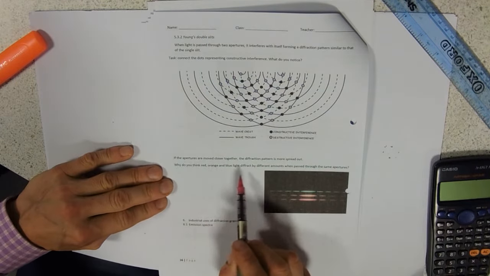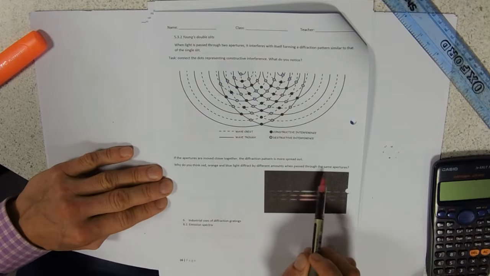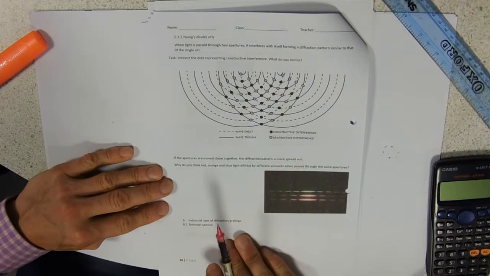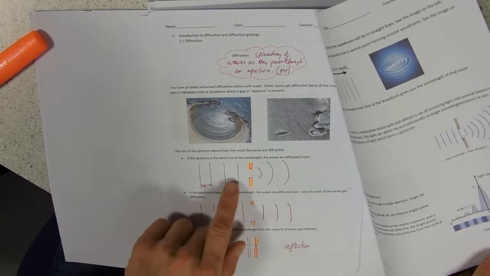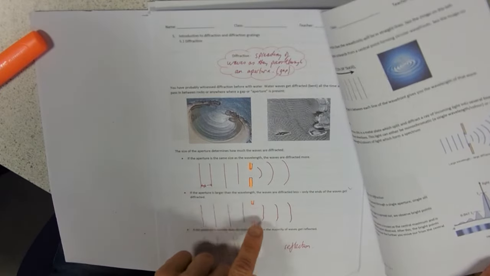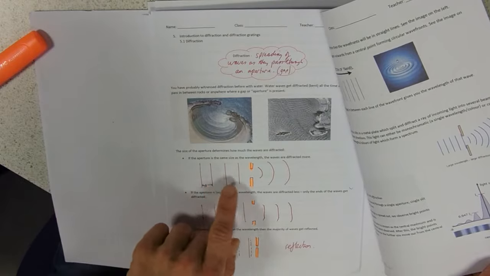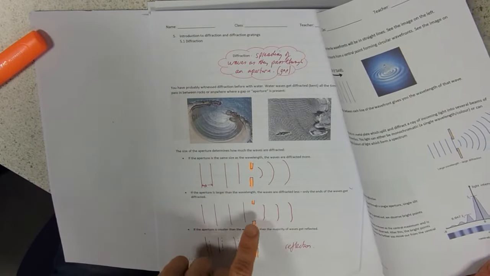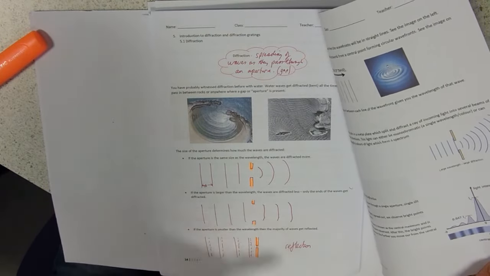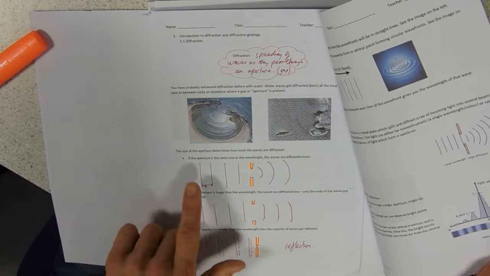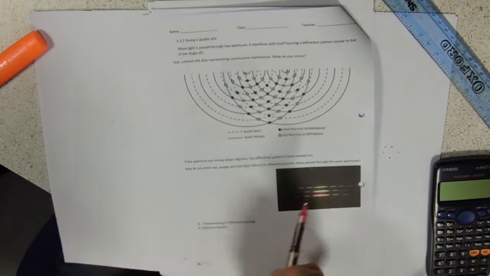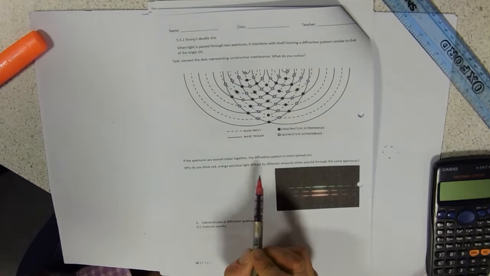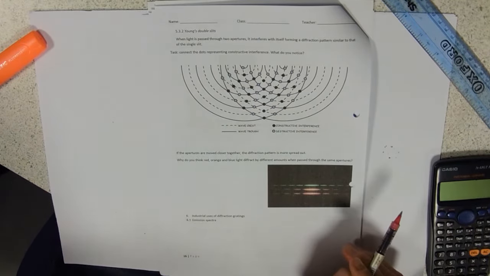So the question is, why do you think red, orange and blue light diffract by different amounts? Well, you've noticed the diffraction can be influenced by the aperture, but actually the wavelength compared to the aperture would influence the diffraction. We know that in different parts of the light spectrum we've got different wavelengths.